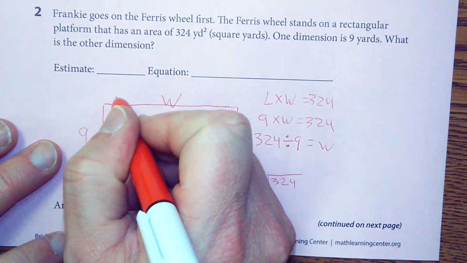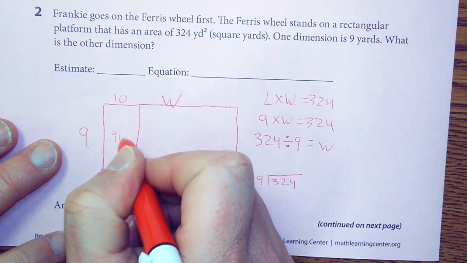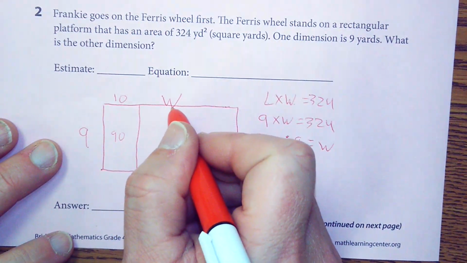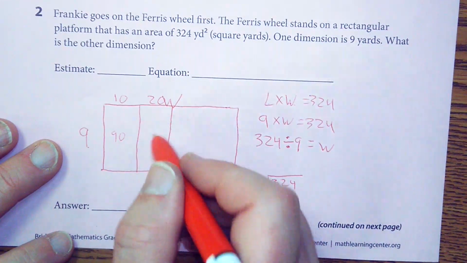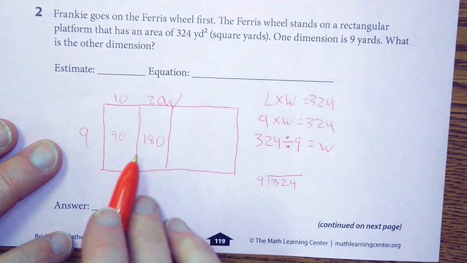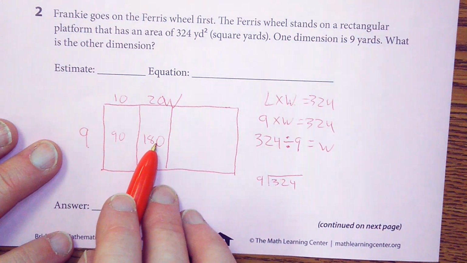We could say that, well, 9 times 10 is 90. Well, what if I did 9 times 20? Well, that would be 180. What am I up to now? I'm up to 270.